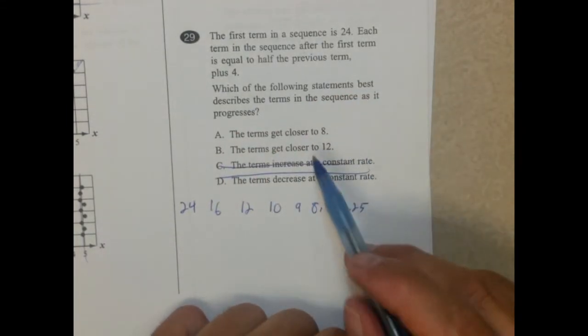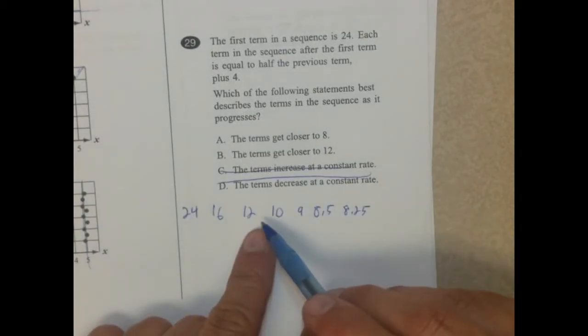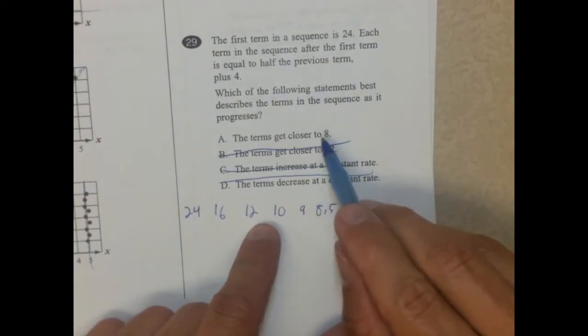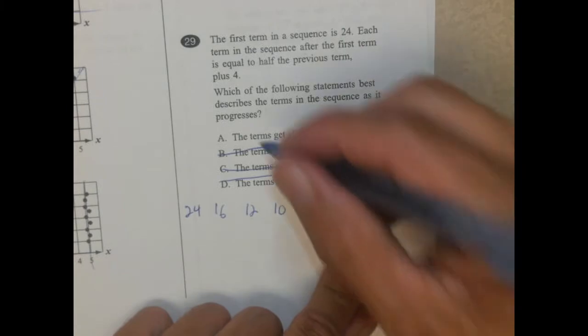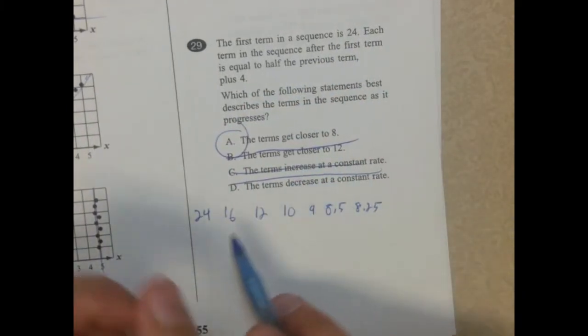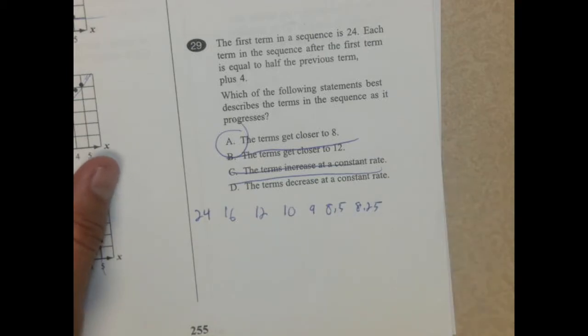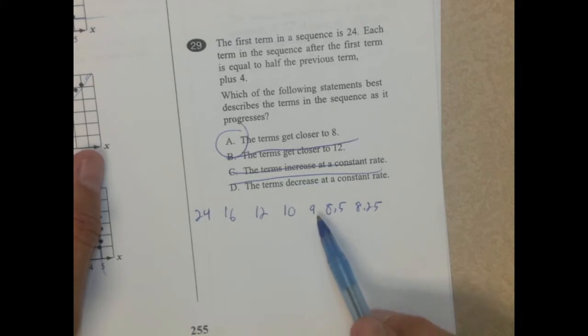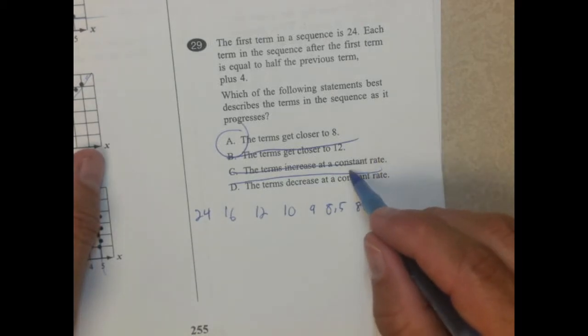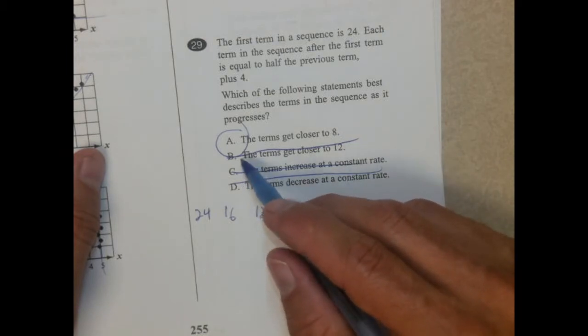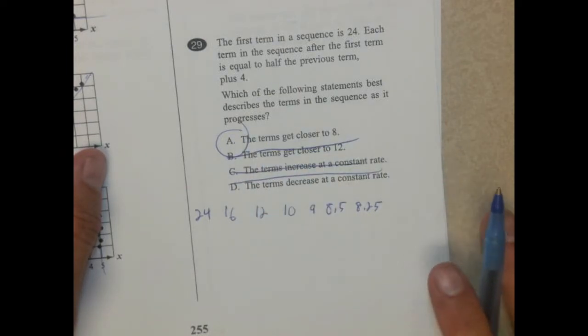Okay. Are they getting closer to 12? Absolutely not. It's going away from 12. In fact, it's getting closer to 8. You can see from left to right. So this becomes a lot easier as long as you're able to do this calculation. Let's see, 1, 2, 3, 4, 5. We did it 6 times. You wouldn't even have to do that. Probably just 5 times is probably enough, or even 4 times, because you see it goes past 12. And as long as we know what constant means, we should be able to at least get this down to a 50-50 shot. Okay. All right.